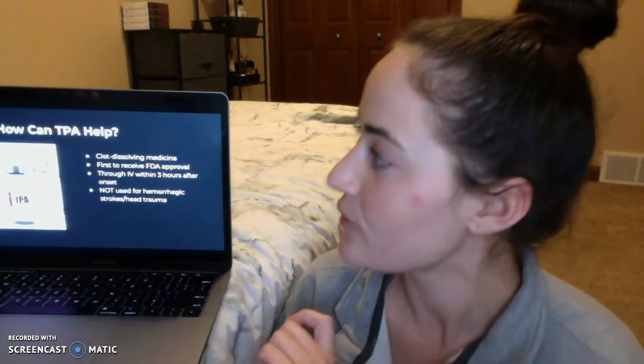So next we're going to jump into TPA, which is a treatment for a specific type of stroke. It is a clot dissolving medicine. That's how it works, is that it dissolves clots.